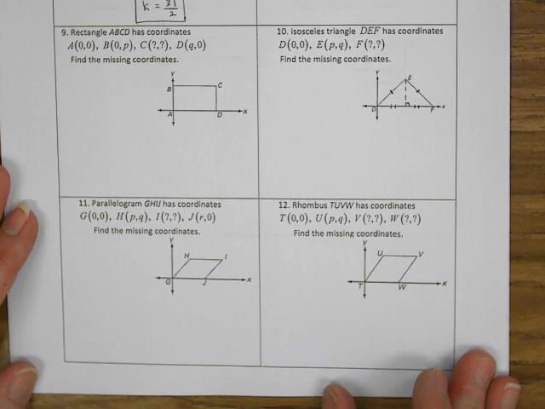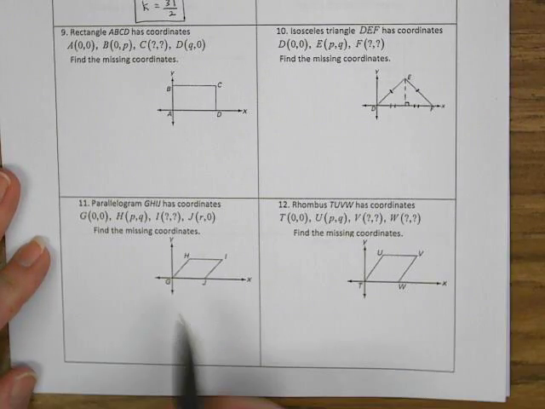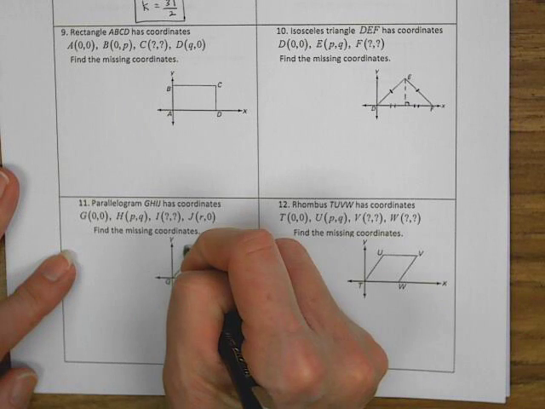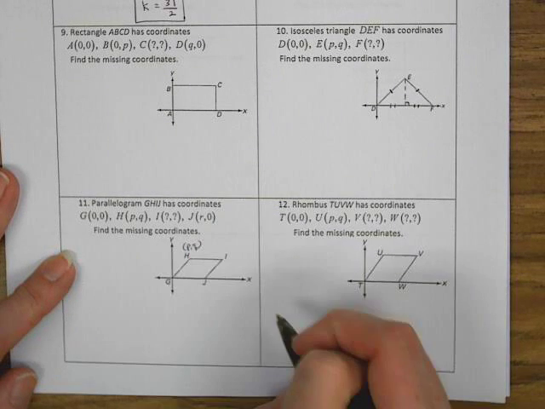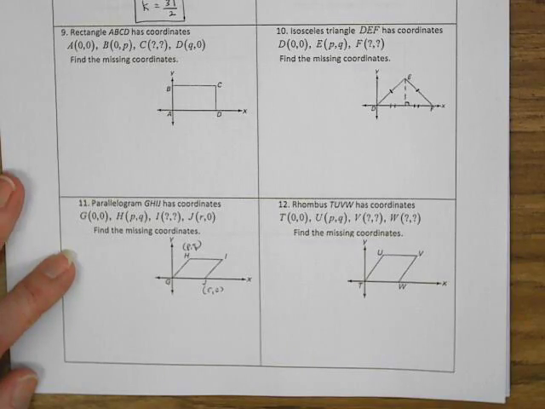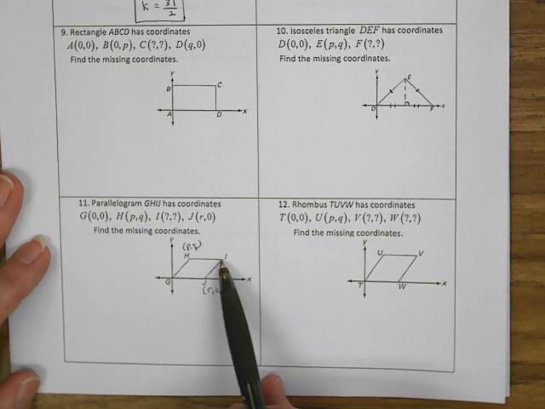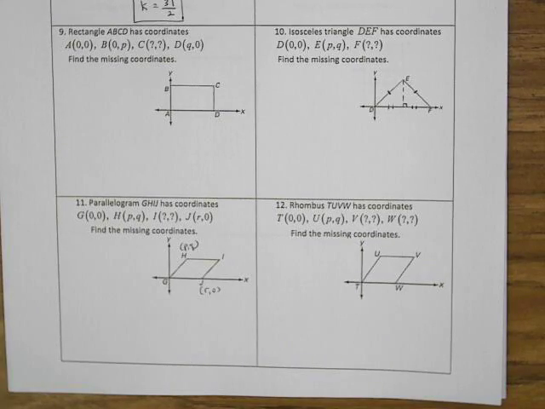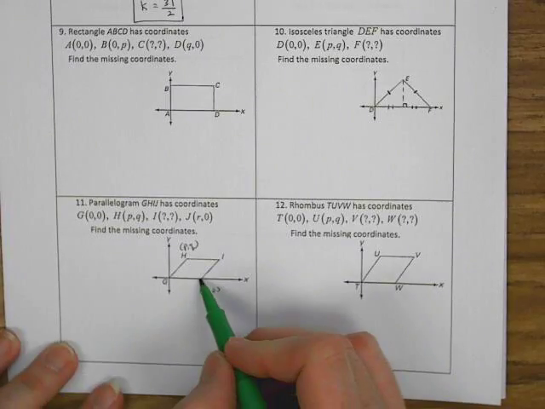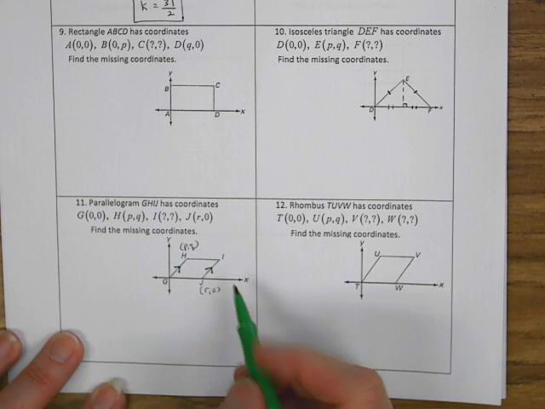All right, we're going to jump down now and look at 11 and 12 here on the bottom. Parallelogram GHIJ has coordinates 0, 0. We can see that. Let's label H here. This is PQ, which we don't know, and J is R, 0. So this reminds me of problems we did earlier where I gave you specific values and asked you to find the missing 4th coordinate on a parallelogram. If you remember, we used the idea of slope. We said the pattern to get from J to I would be the same as the pattern to get from G to H because the slopes are the same.